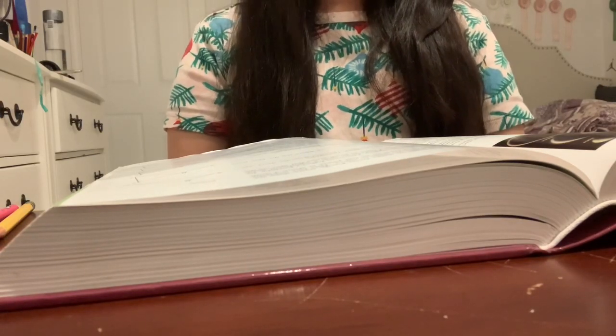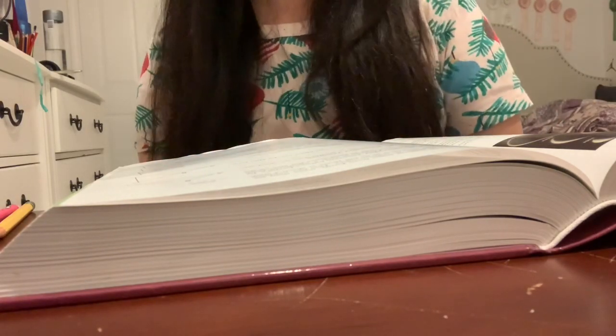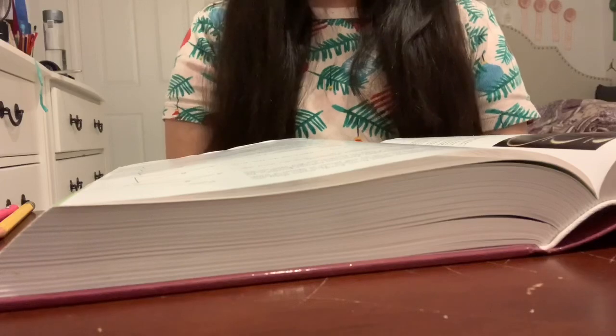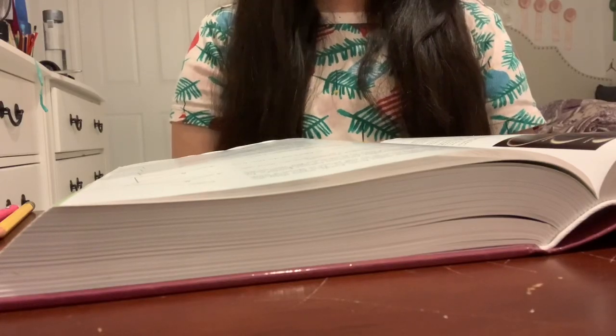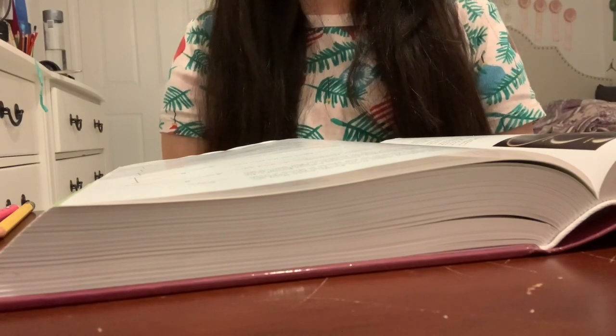The triangle inequality theorem, because they did give us a new theorem. Theorem 15, the triangle inequality theorem. Let me read it to you guys. That is why it's the title of this lesson. The sum of any two sides of a triangle is greater than the third side.